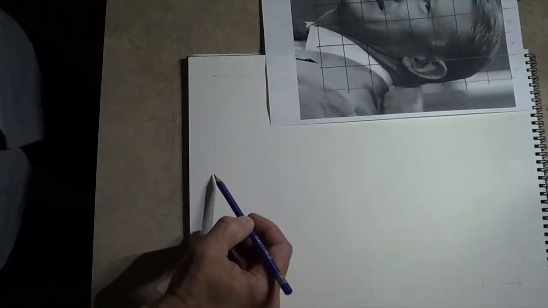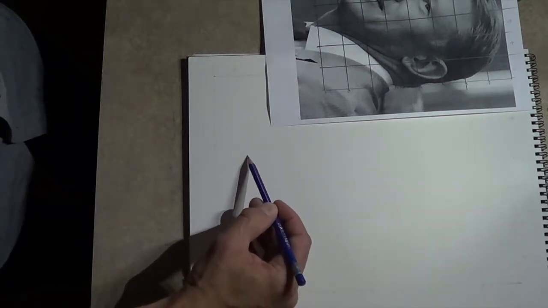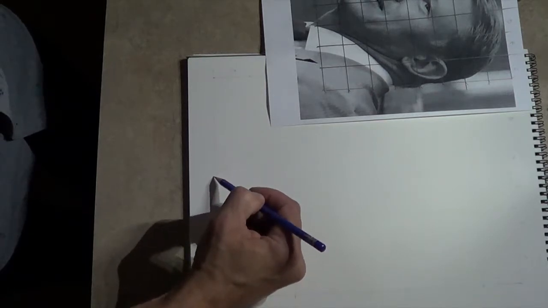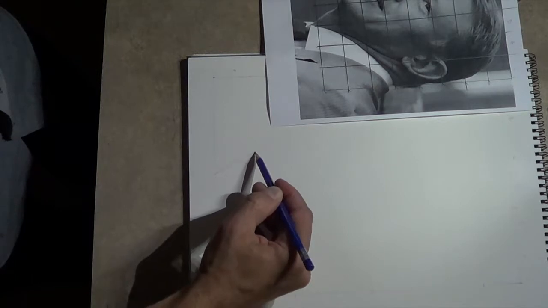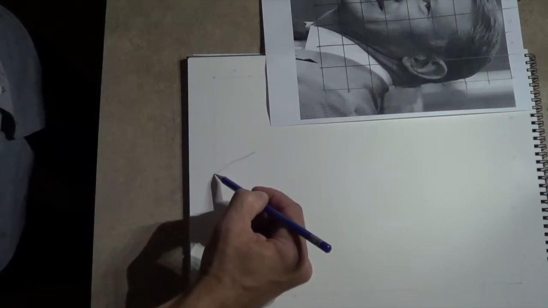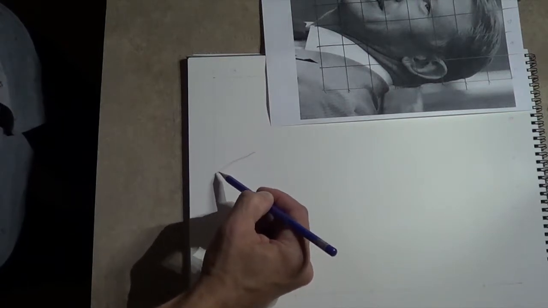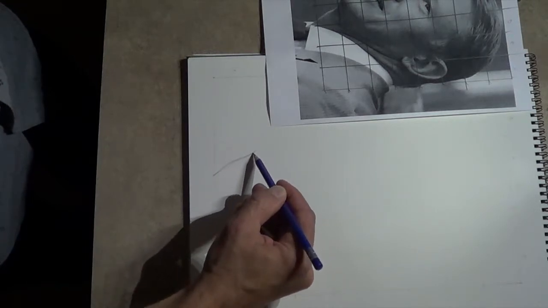So this effectively gives us a little guiding path. When you're drawing this, use your pencil lightly to go back and forth, find that right line, and then move on.